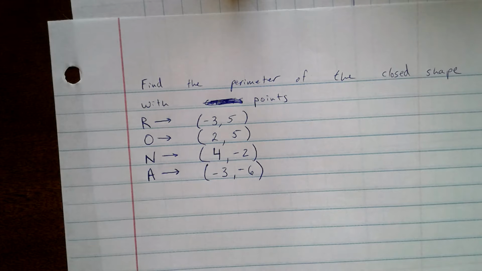So today we're going to talk about how to find the perimeter of a closed shape with the following points: R, which is at the coordinate -3, 5; O, which is at the coordinate 2, 5; N at the coordinate 4, -2; and A at the coordinate -3, -6.